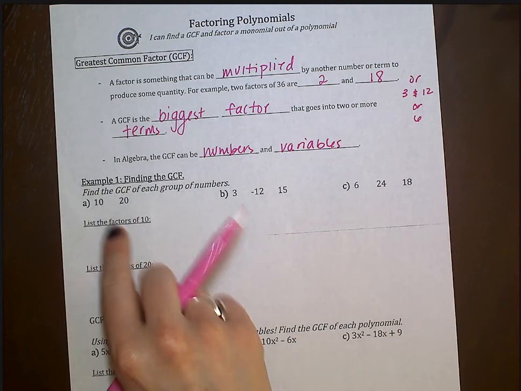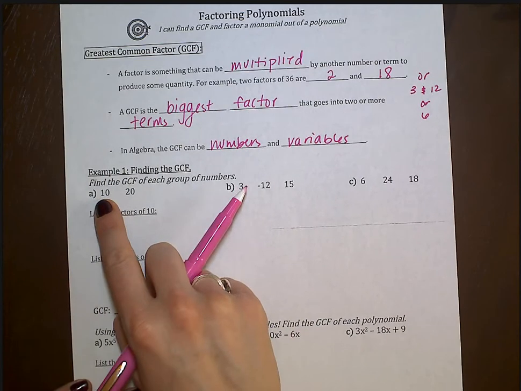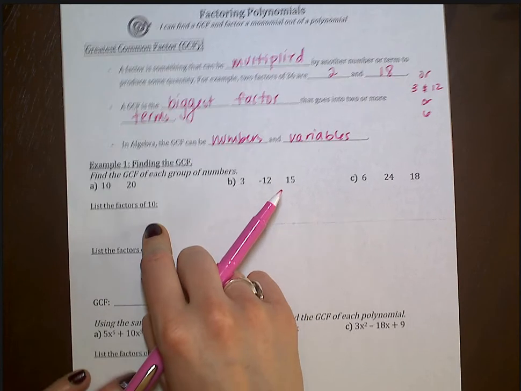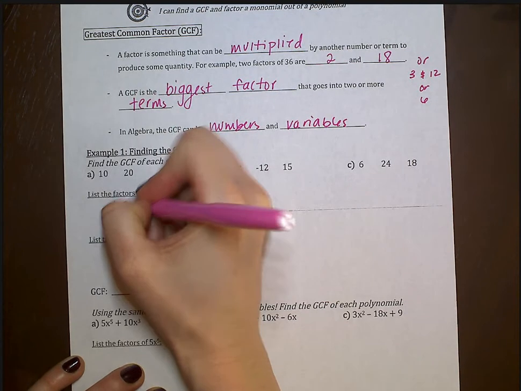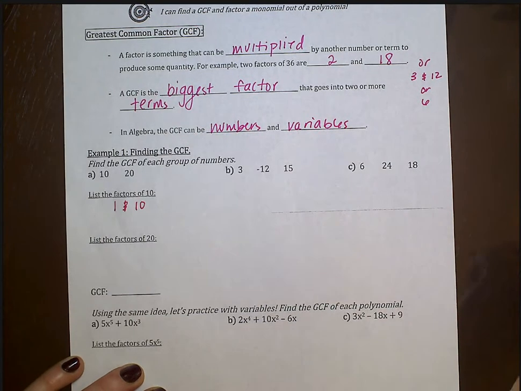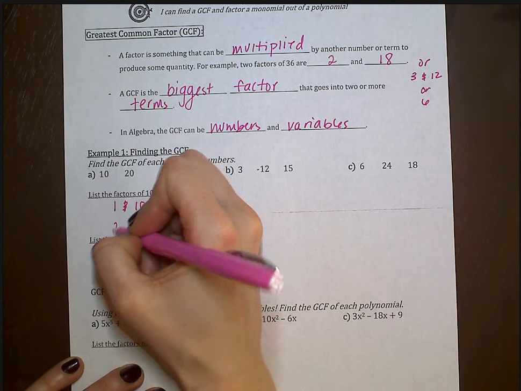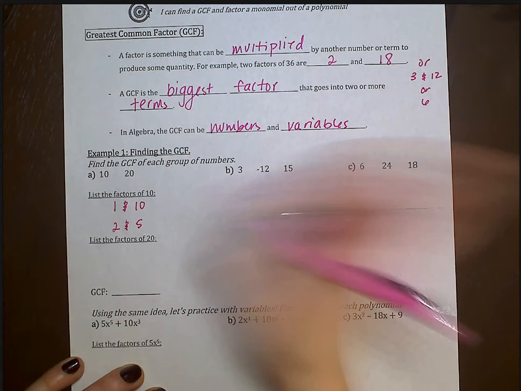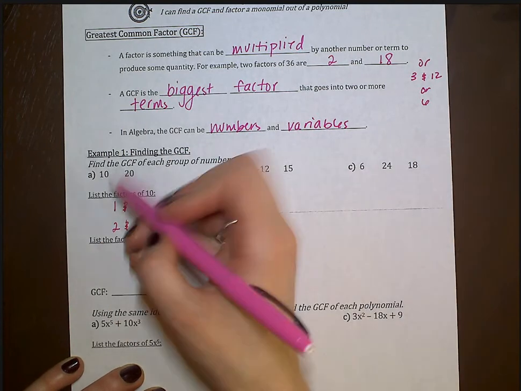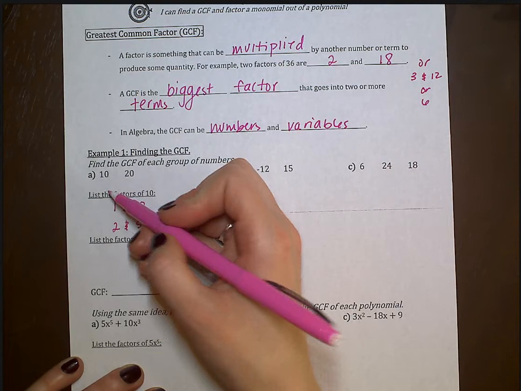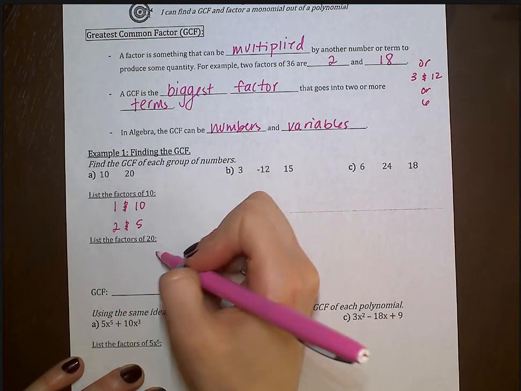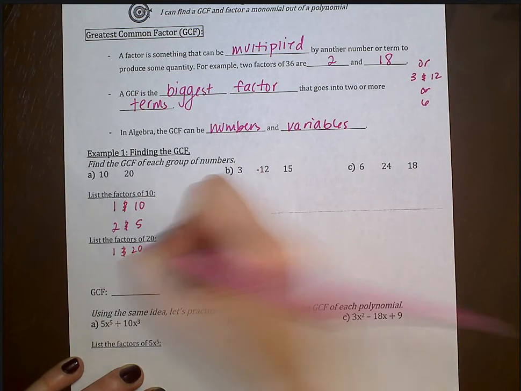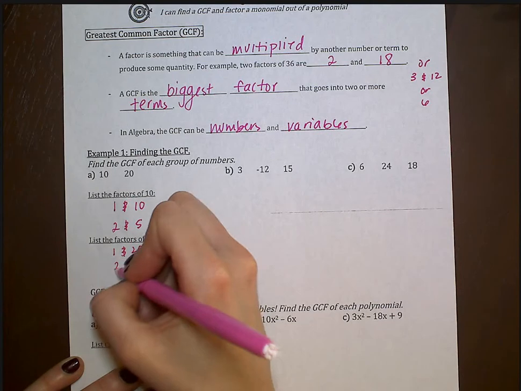So you'd start by listing all the factors of 10, or basically just all the numbers that multiply to be 10. So I could say 1 times 10, so 1 and 10. 2 times 5. Those are the only combinations of things that multiply to be 10. So those are my factors of 10. 1, 10, 2, and 5. If I did the same thing for 20, I can multiply 1 times 20. I can do 2 times 10.